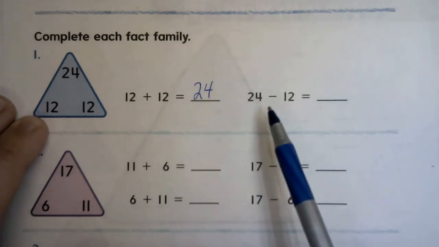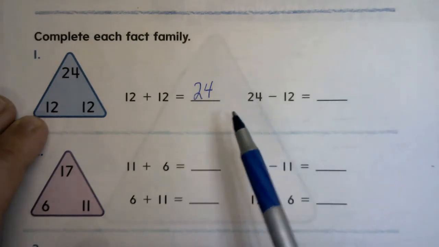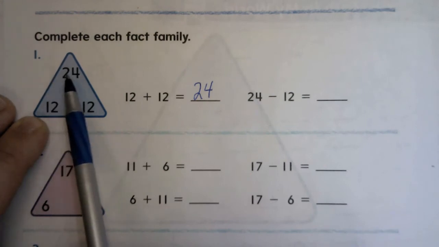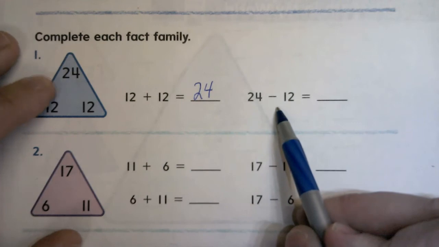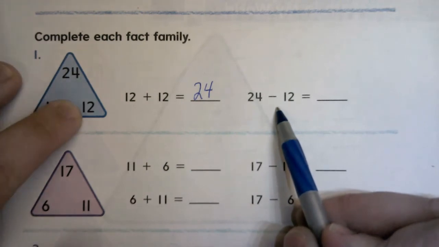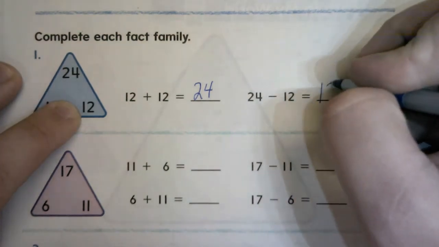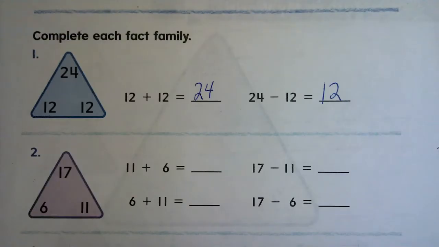Now that I've done that, now it's going to have me do my subtraction problem. And if you remember, subtraction problems, we always start at the top. So 24, I'm going to slide down, and minus 12 equals 12. So 24 minus 12 equals 12 more.